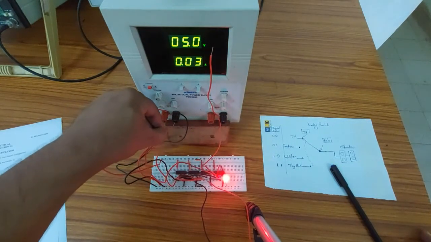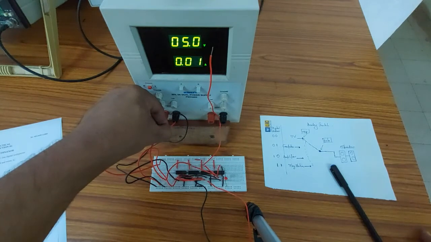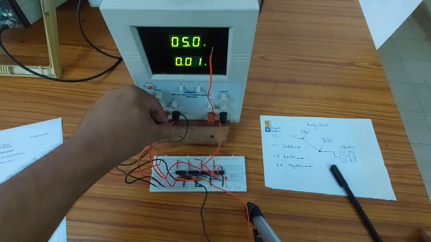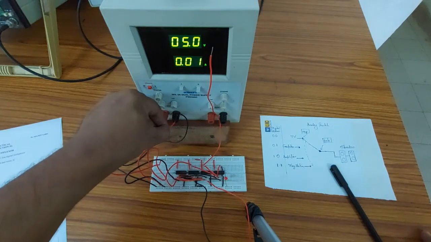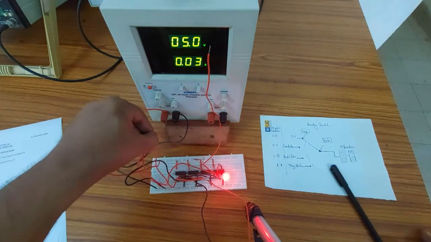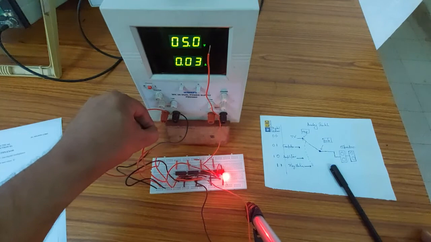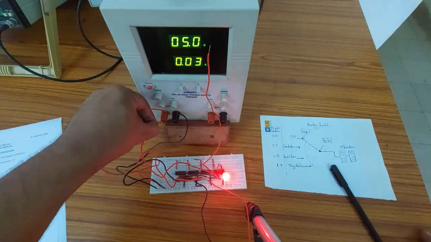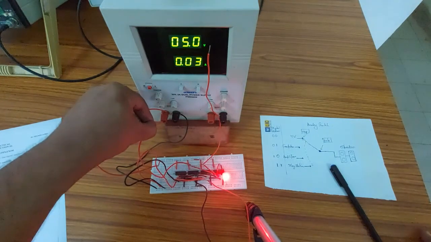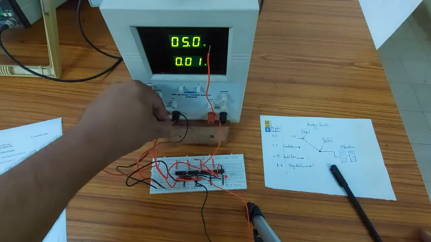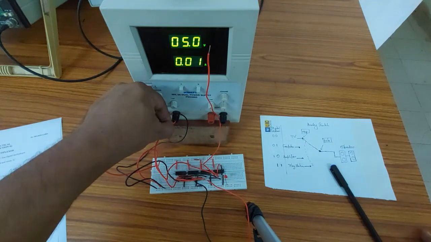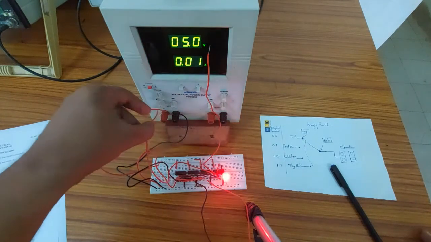If I give D0 to the ground, the LED goes off. So I have verified if A is 0, B is 0, D0 goes to the output. D0 equal to 1, the output lights up. D0 equal to 0, the output goes off. So I verified the first condition.